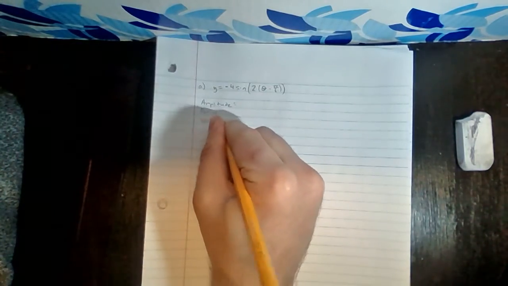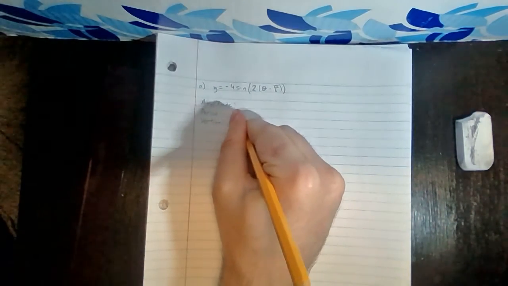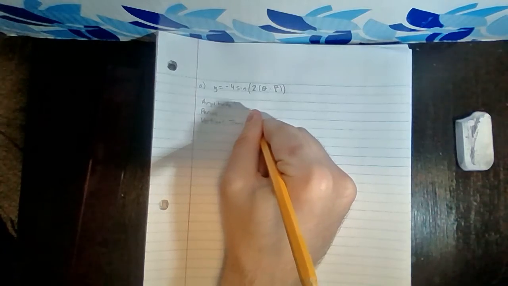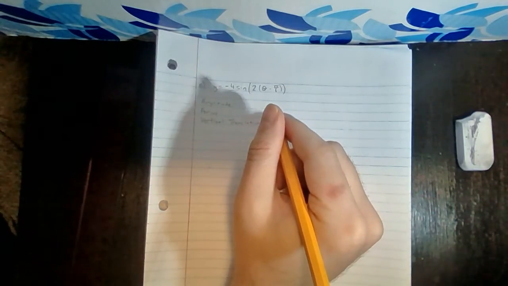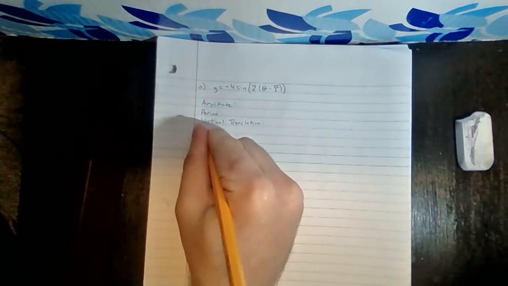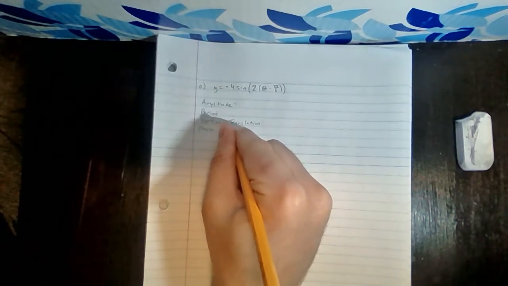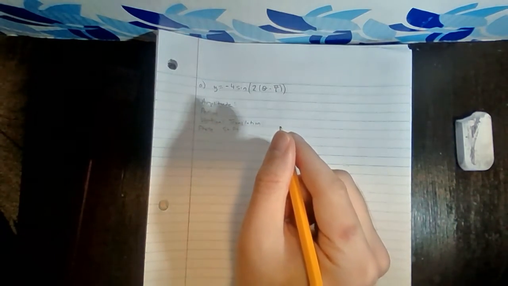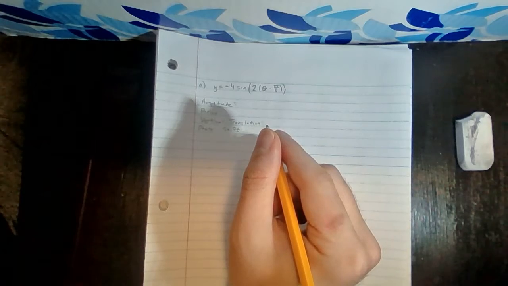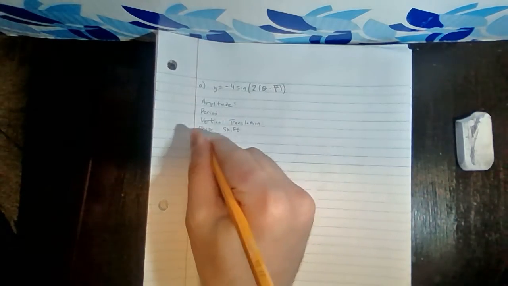Vertical translation. Phase shift. And our range.